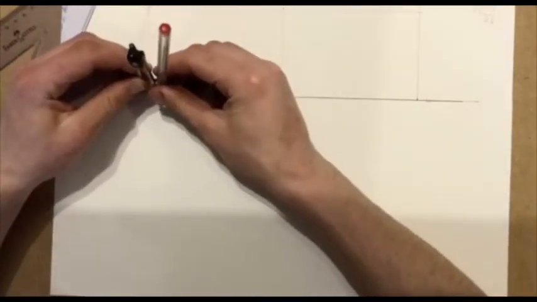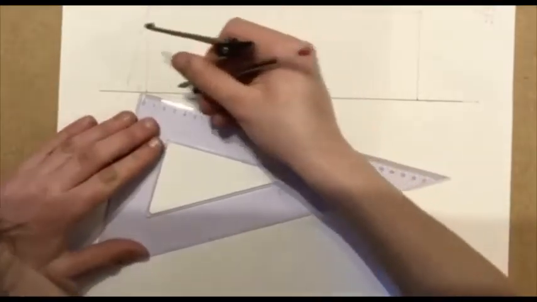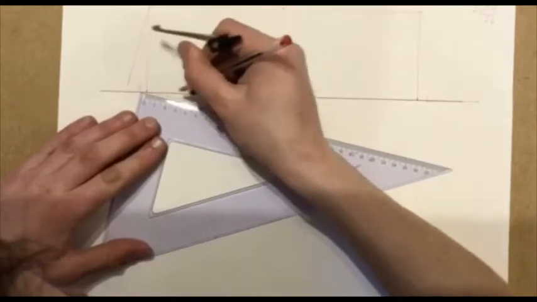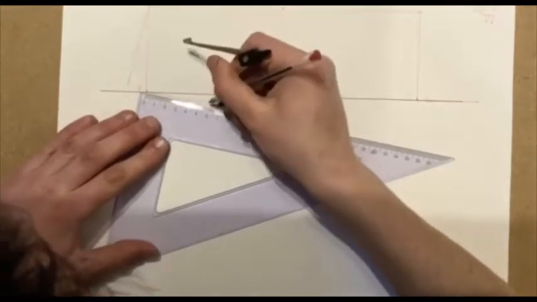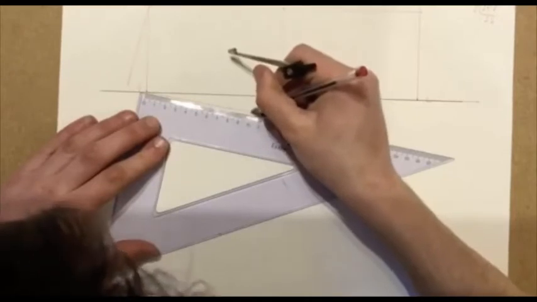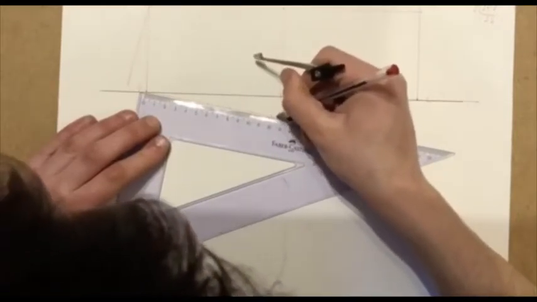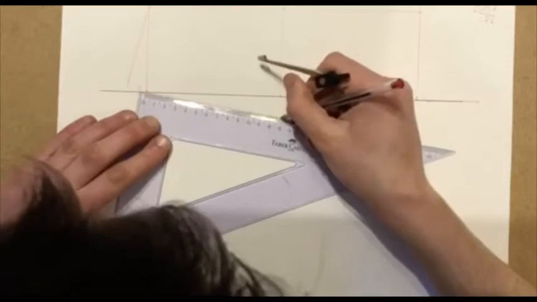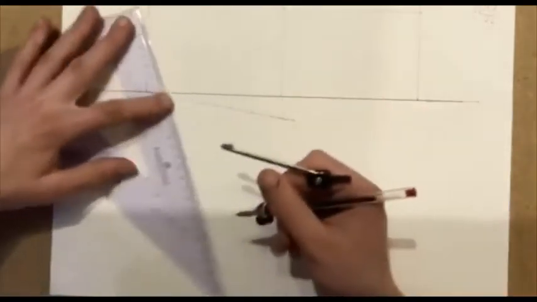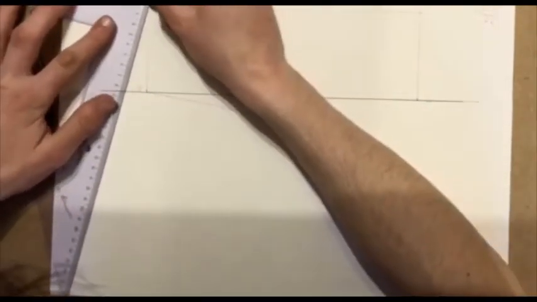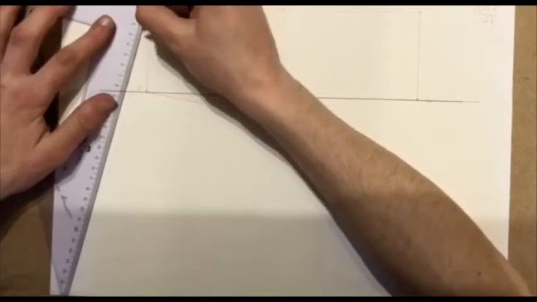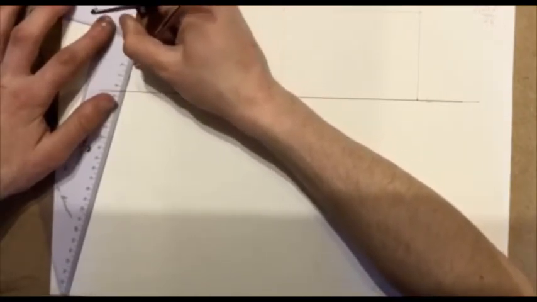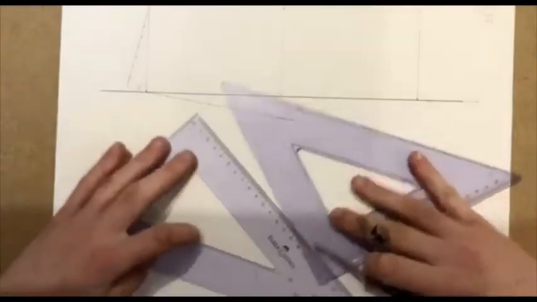So I'm just going to take my compass. I know my compass is a little bit off there, so I'm just going to draw them out here. 20, 40, 60, 80, 20, 40. That's 7 sections there. I'm going to do the same up here then. So here I'm just doing my divisional lines, my divisional lines principles.